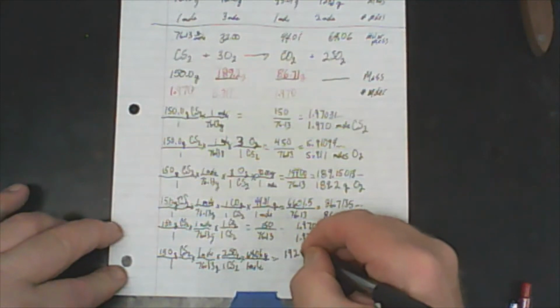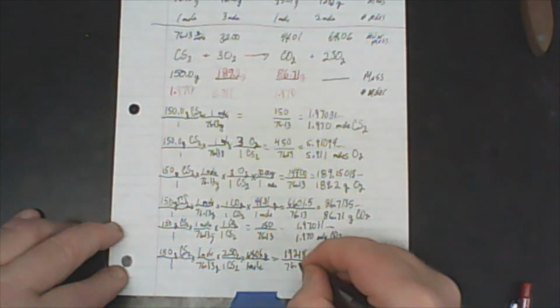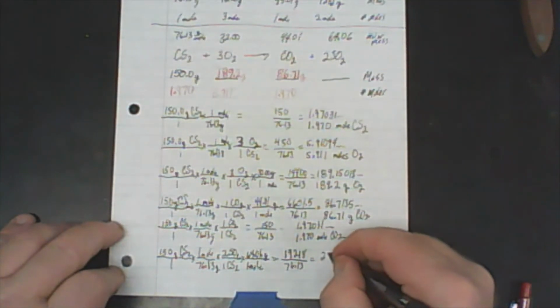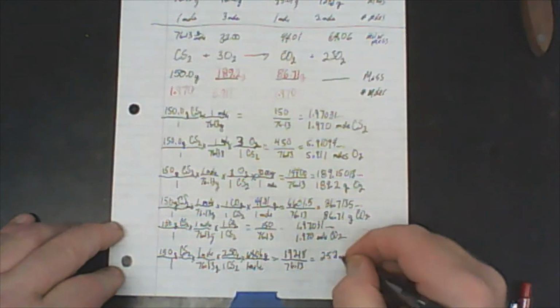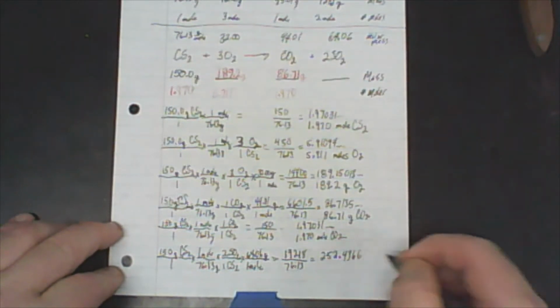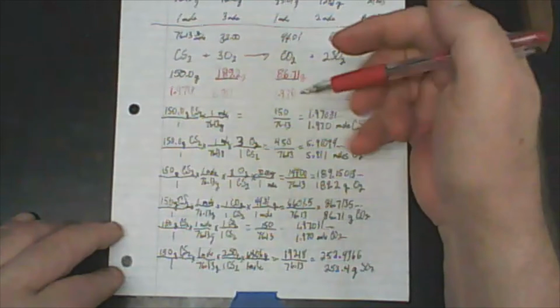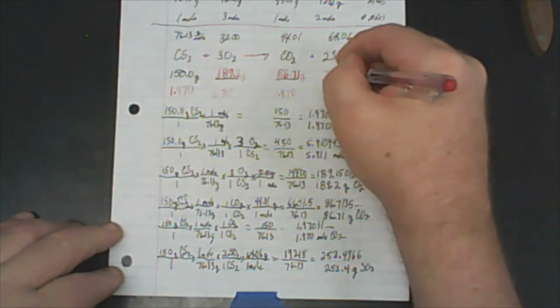I do the math on that. I come up with 192.18 over 76.13. Calculate that out, I get 252.4366. That rounds off to 252.4 grams of SO2. So that is my answer up here, 252.4.